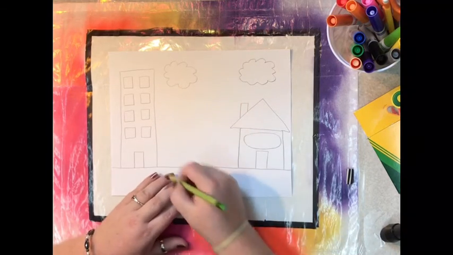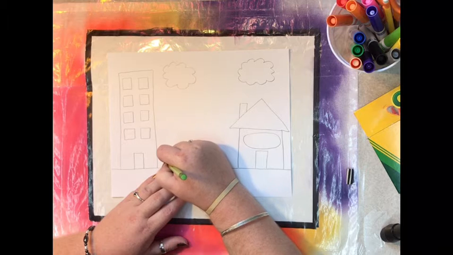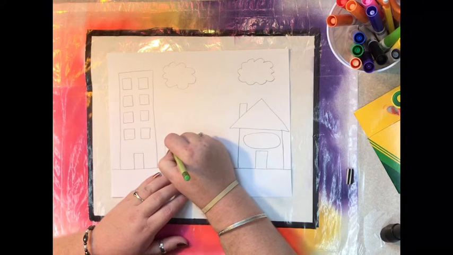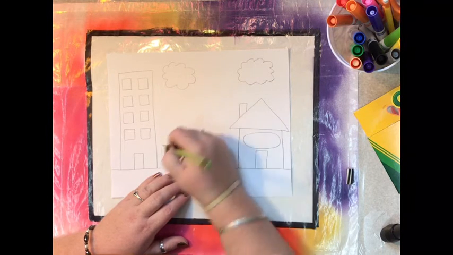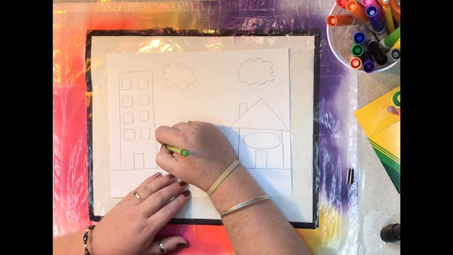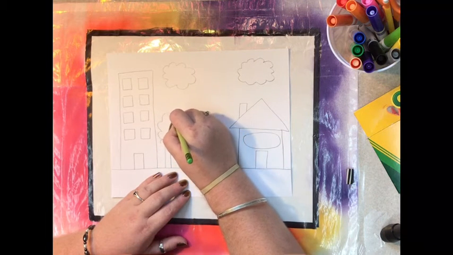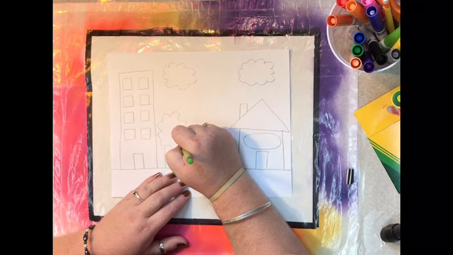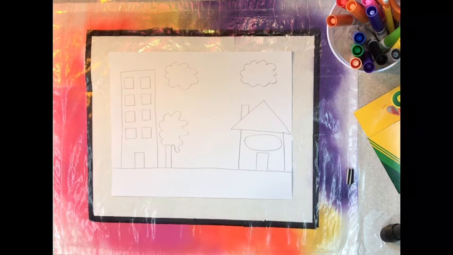I'm also going to use some organic shapes to make a tree. I'm going to start with a rectangle, which is a geometric shape, for the trunk. But then when I put the leaves on, I'm going to use an organic shape to make the leaves.